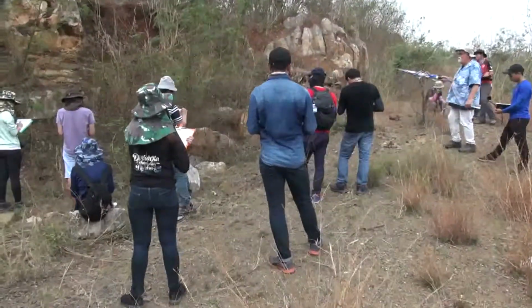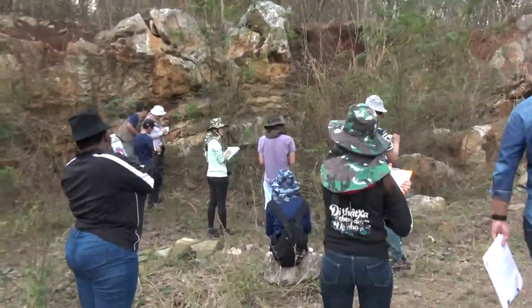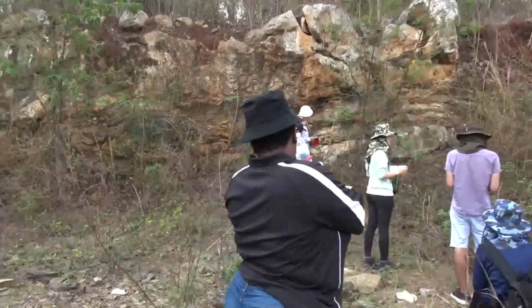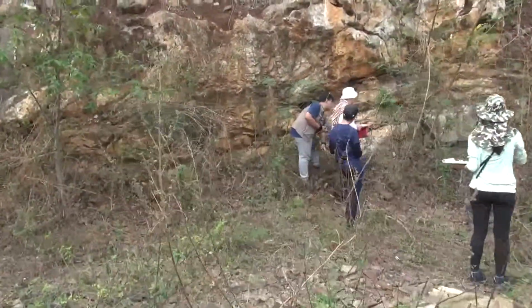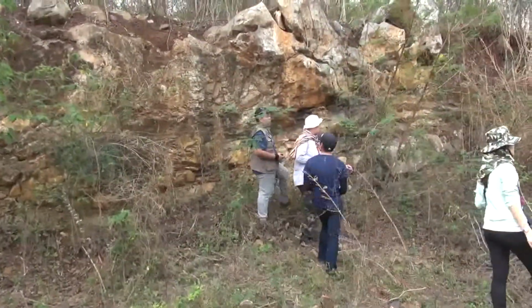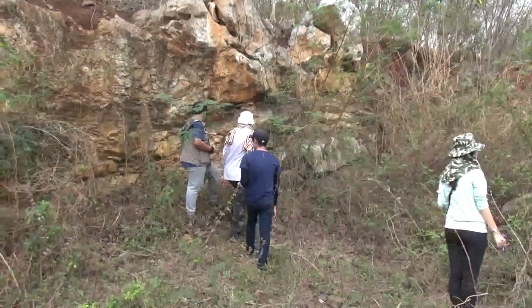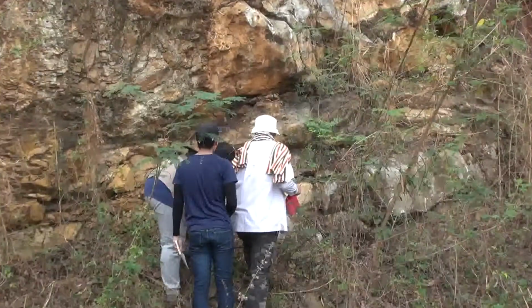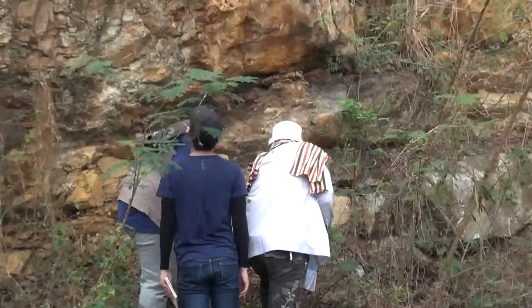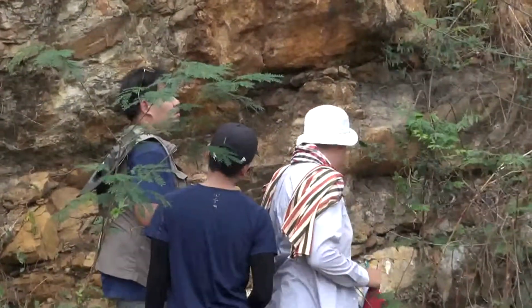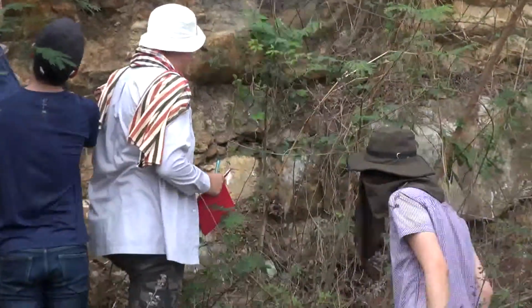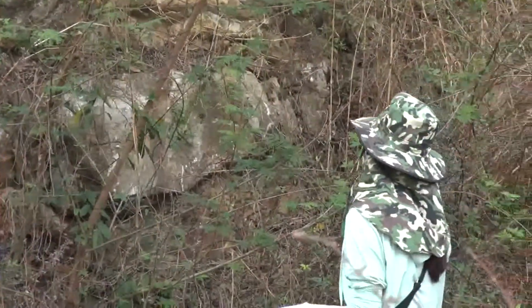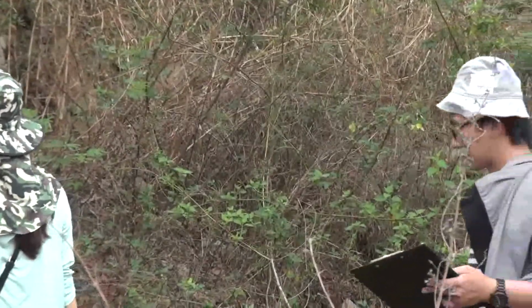So when you convince yourself that there's limestone, what sort of rock is it? What's the rock type in the limestone? What? You haven't looked yet? They can't make up their mind? Remember to have a look at weathered surfaces as well.